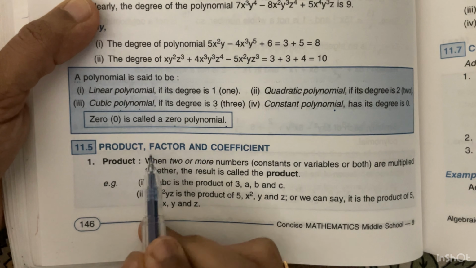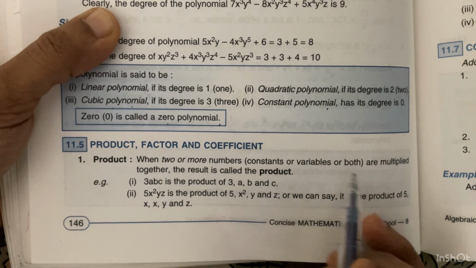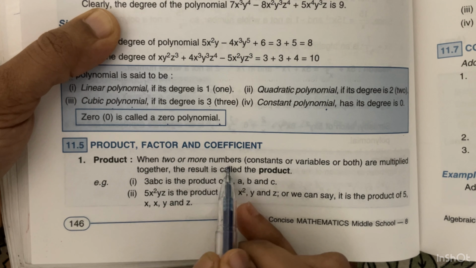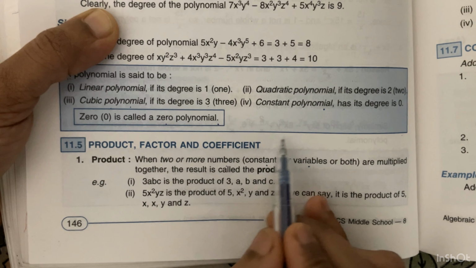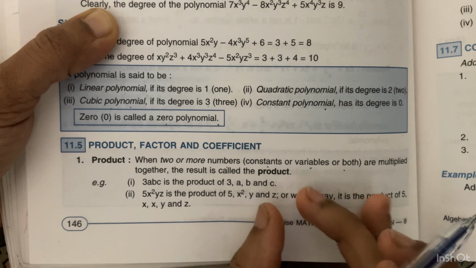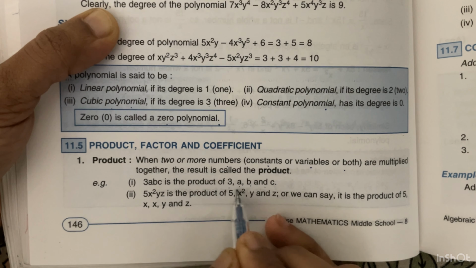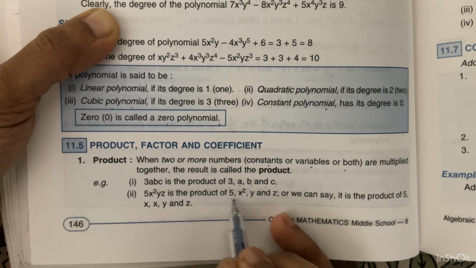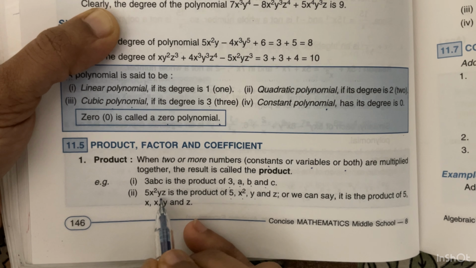Now the next one is product, factor, and coefficient. The first one is product. When two or more numbers are multiplied together, the result is said to be the product. Here the numbers may be constants, or only variables, or a combination of constants and variables, that are multiplied. Whatever result we get, we say product. Example: 3, a, b and c, when we multiply, the product we get is 3abc. Similarly, 5, x square, y and z, when we multiply, we get 5x square yz as a product here.